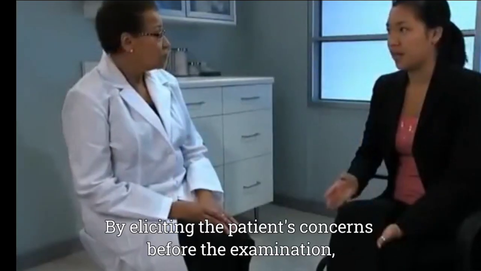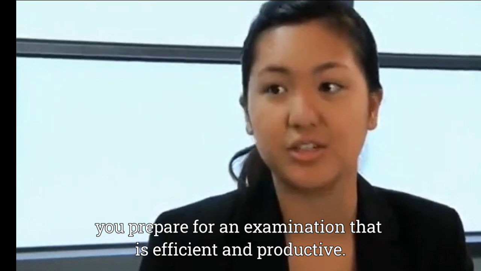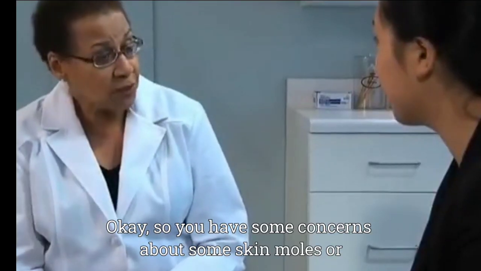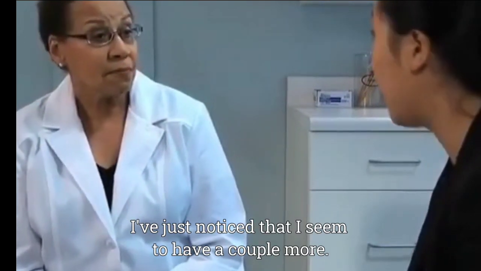By eliciting the patient's concerns before the examination, you prepare for an examination that is efficient and productive. Okay, so you have some concerns about some skin moles or lesions that you've seen on your skin recently? I've just noticed that I seem to have a couple more.